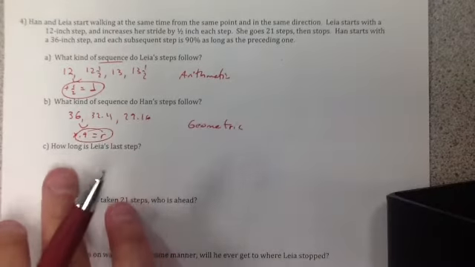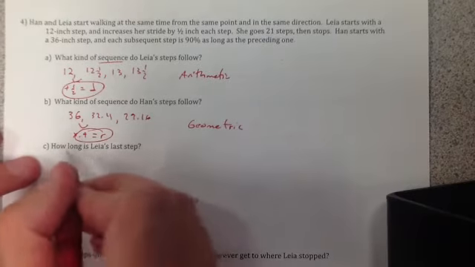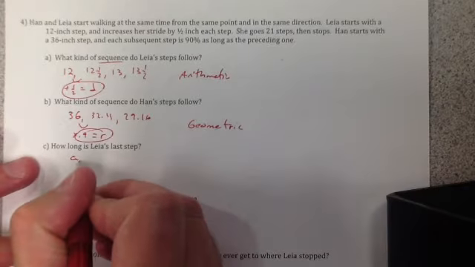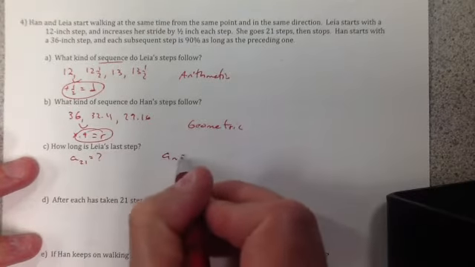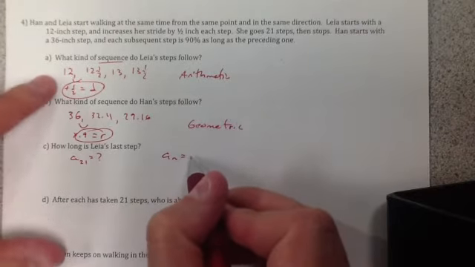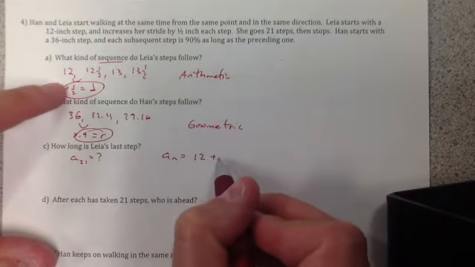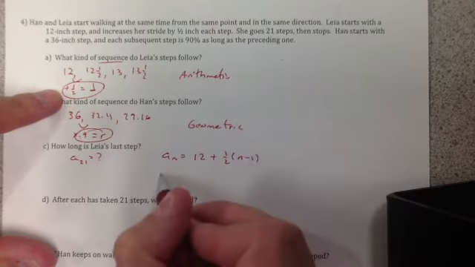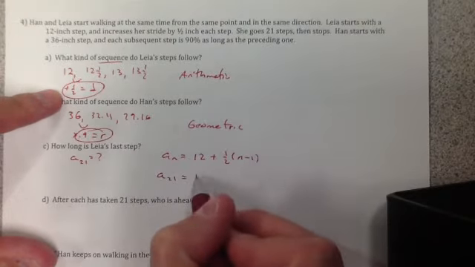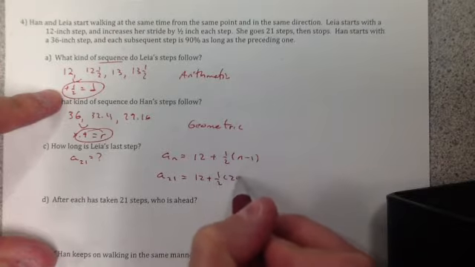Now, the next question is, how long was Leia's step? Well, this is a sub n. We're looking for the 21st term. So, a sub n. Remember, that's our first term, which is 12, plus the common difference, which is 1/2, times n minus 1. So, to get the 21st step, we get 12 plus 1/2 times 20.